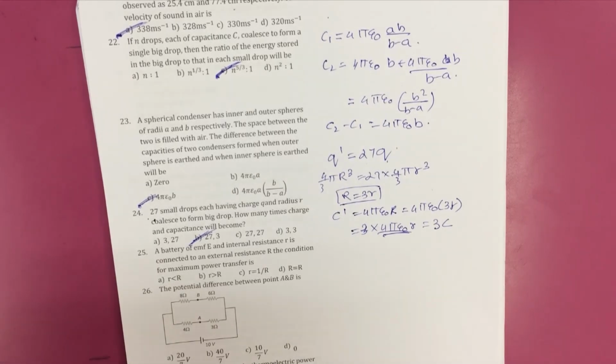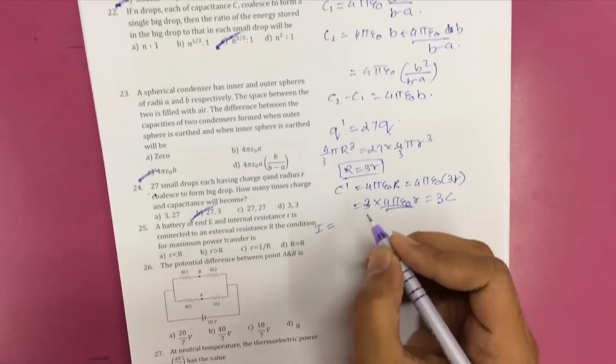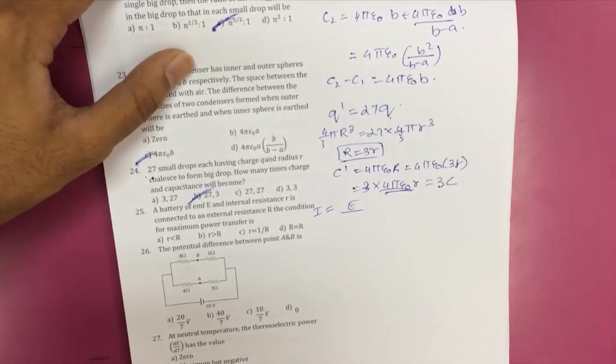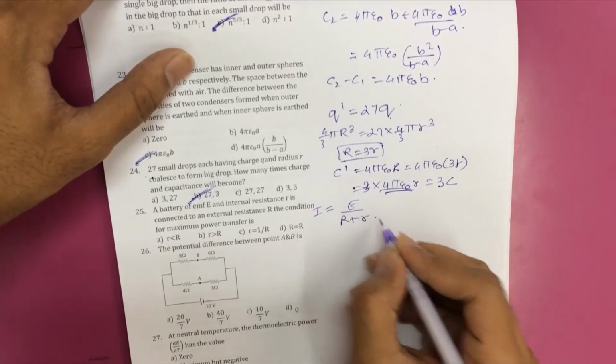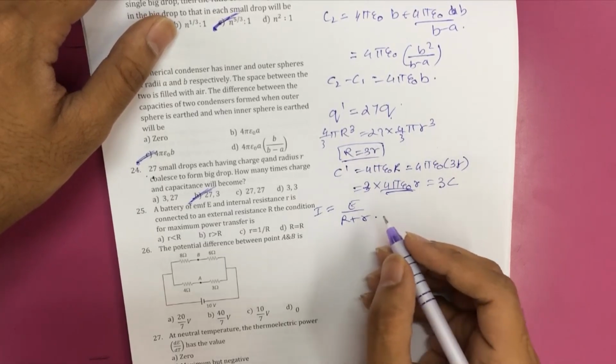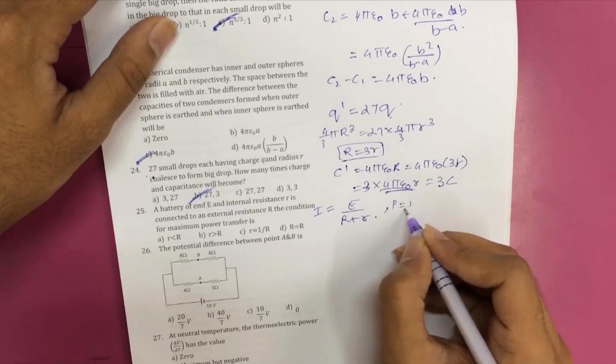Question 25. A battery of EMF E and internal resistance small r is connected to an external resistance capital R. The condition for maximum power transfer is. Now we know that current I is equal to E by R plus small r.